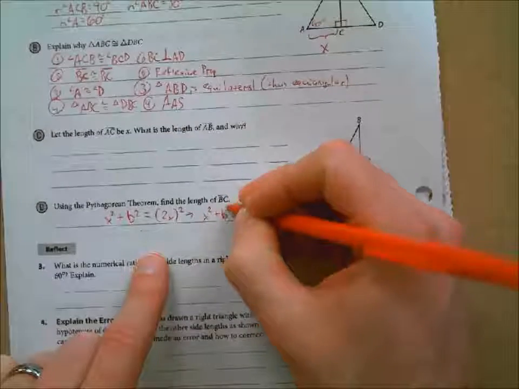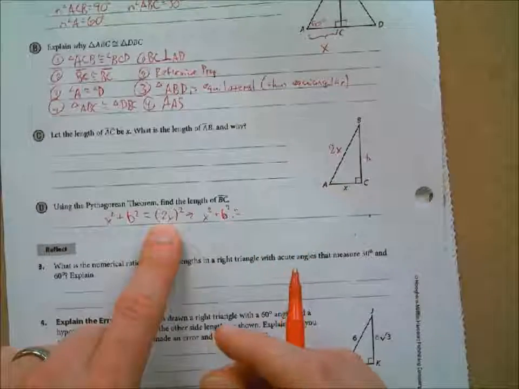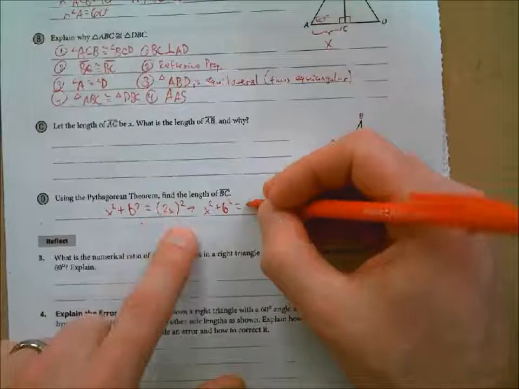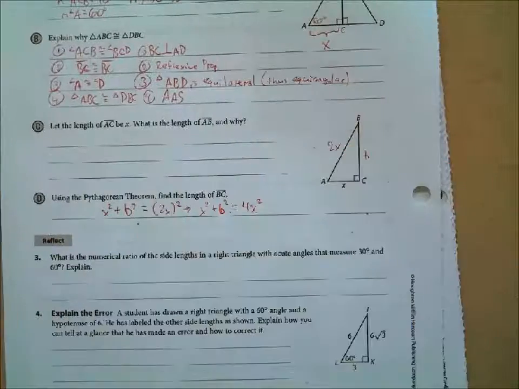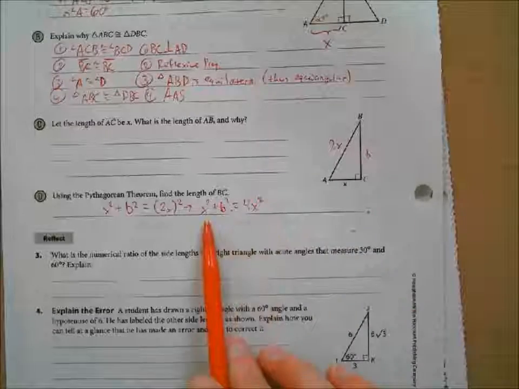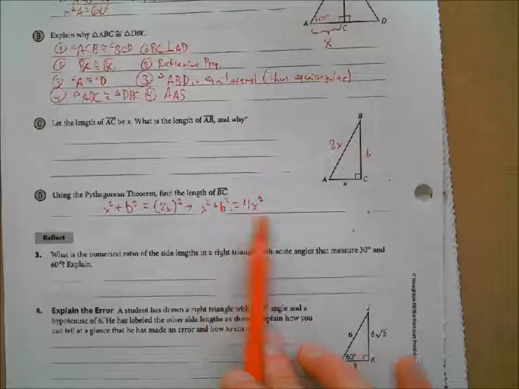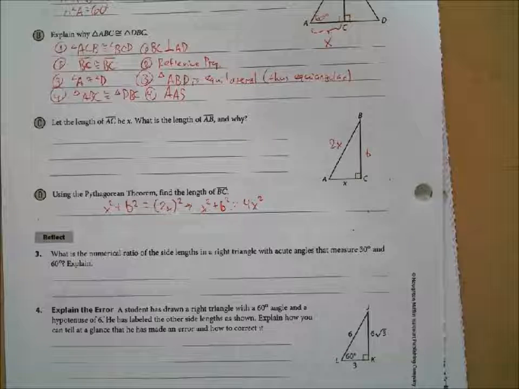What gets squared here? The 2, so 2 squared is 4, and then x squared is, well, x squared. Okay. Now remember, we're trying to solve for b here. If I'm trying to get b by itself, what should we do to both sides of our equation for our next step? Minus x squared on both sides.